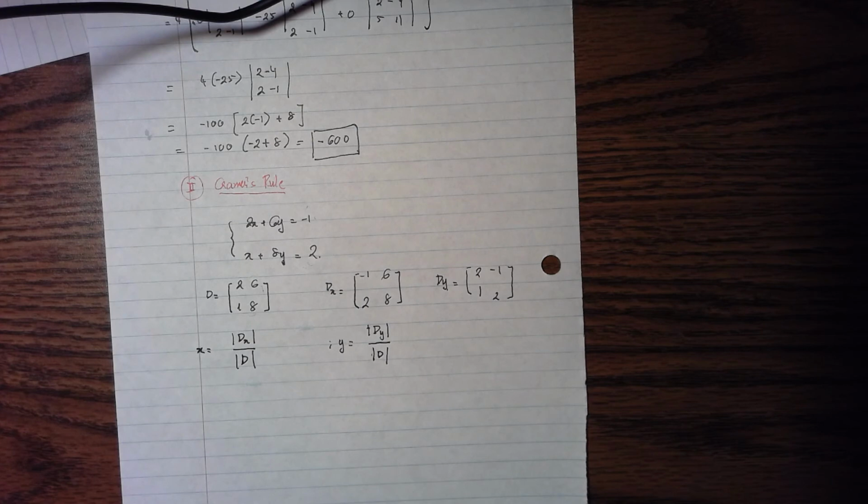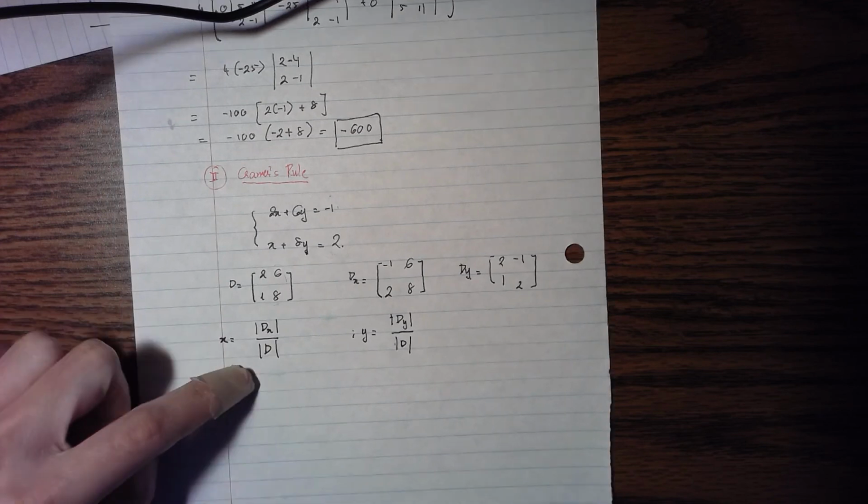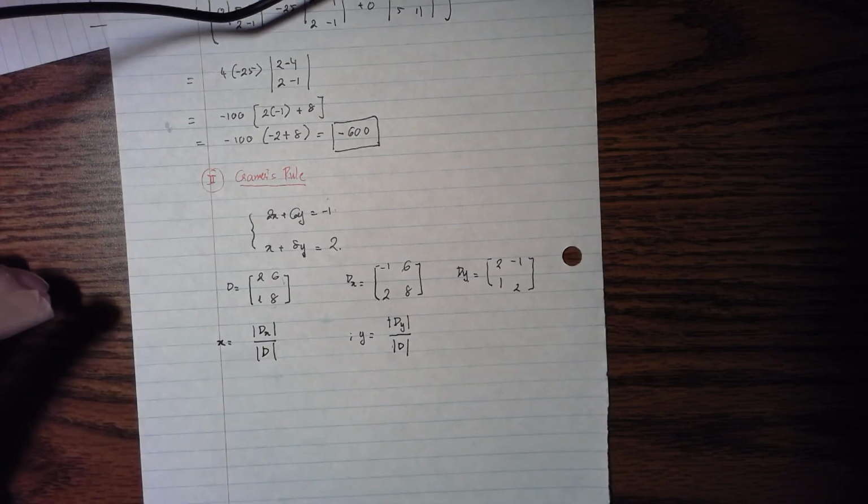You know, and when you find a determinant, it gives you the number, right? And you see that the number over the number, then it gives you variable x easily.